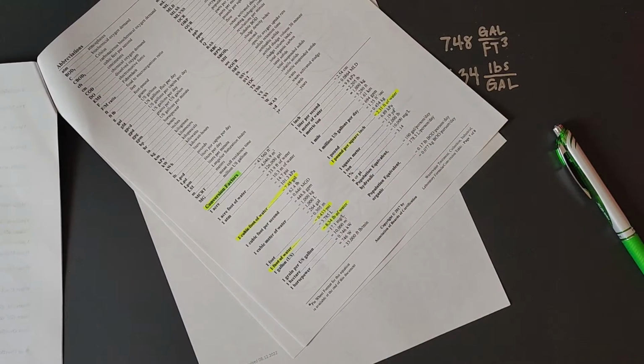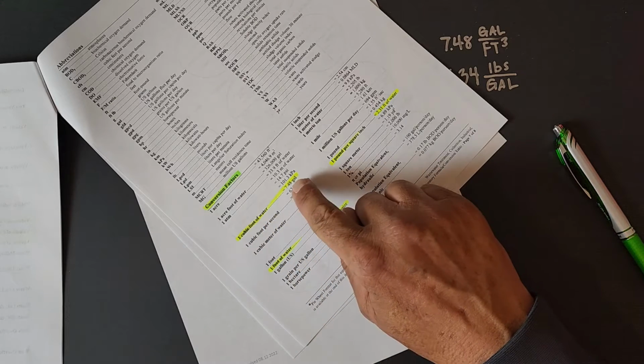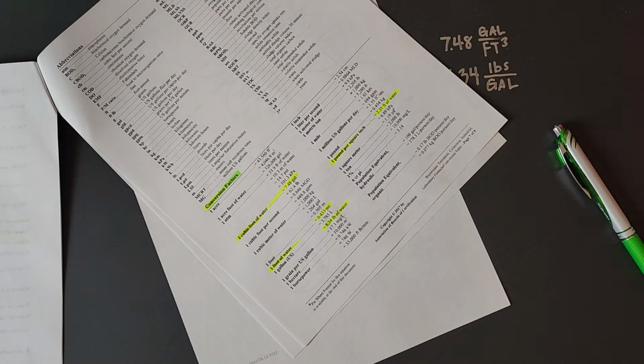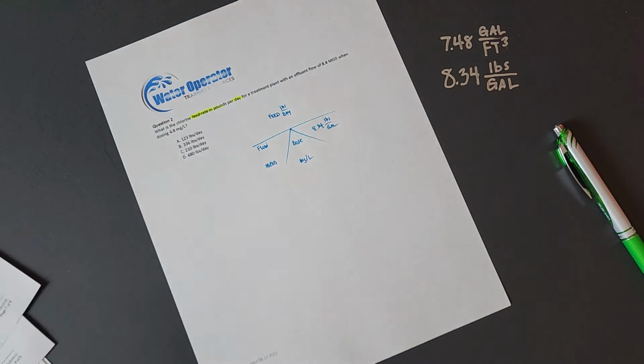When you get one of these sheets, print it up and highlight that fact right there. Just like I highlighted 1 cubic foot of water is equal to 7.48 gallons. Okay? Now, let's continue with this question.